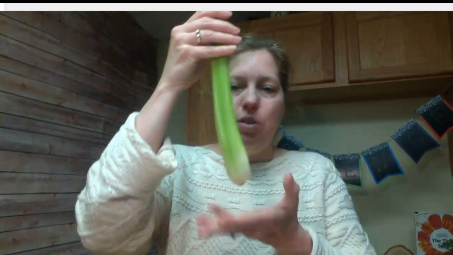We talked about our vegetables and what part of the vegetable we eat. So let's review. Ready? Celery. Who can tell me what part of a celery we eat? This is the stem. The leaves are on top. There's roots underneath. Okay, try another one.